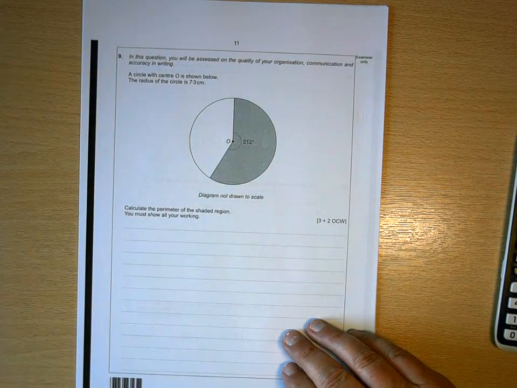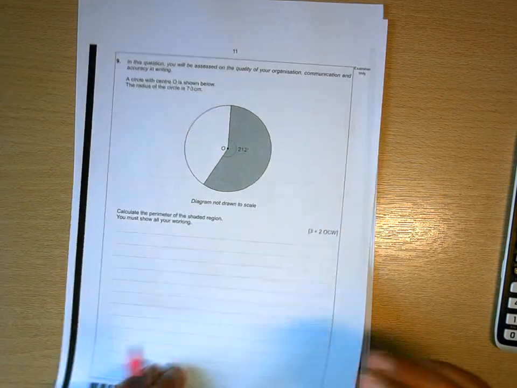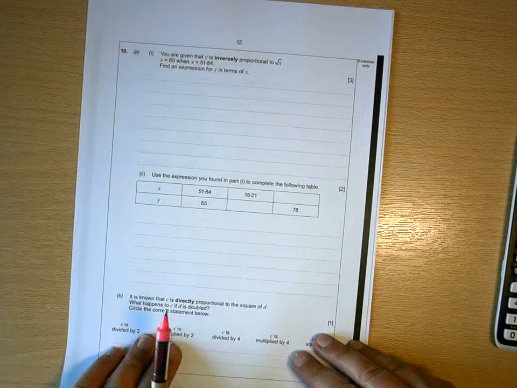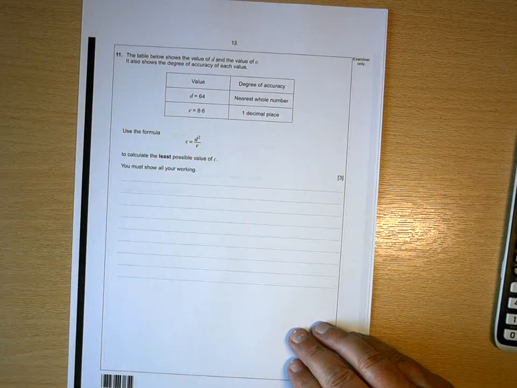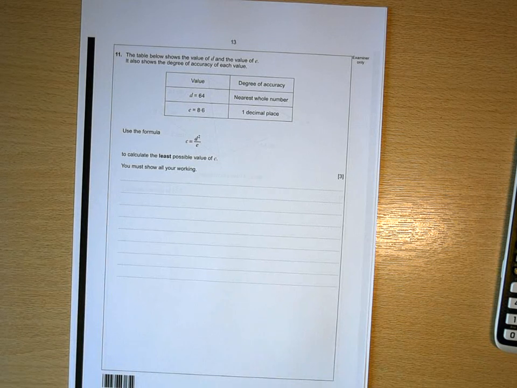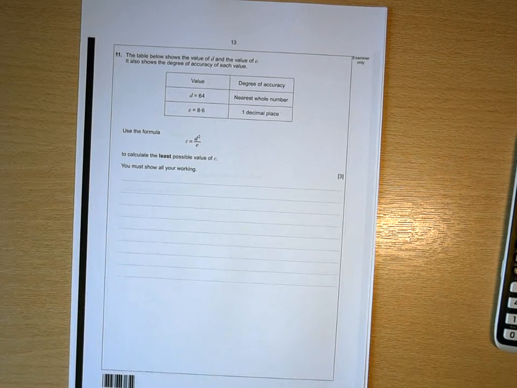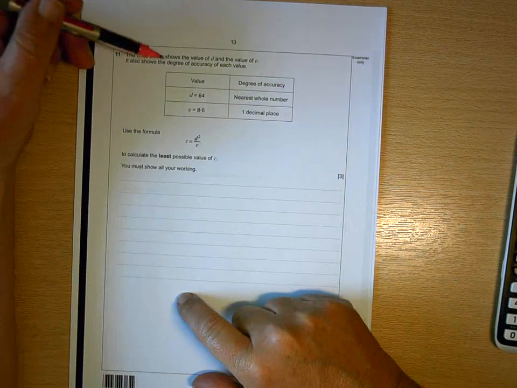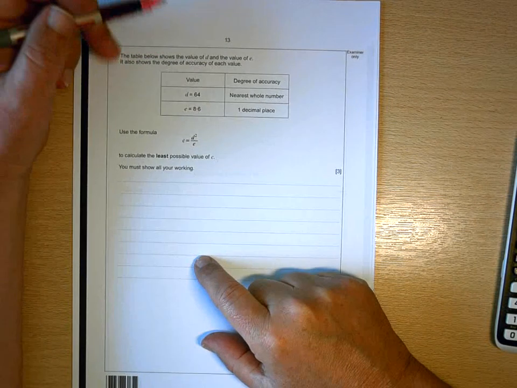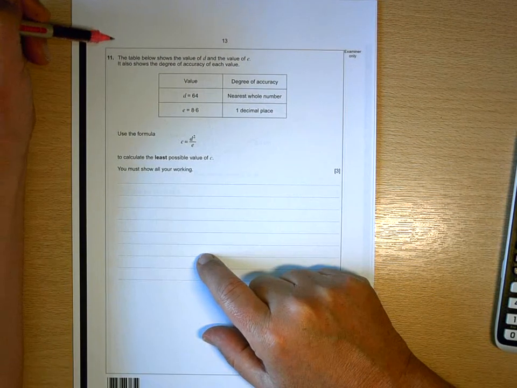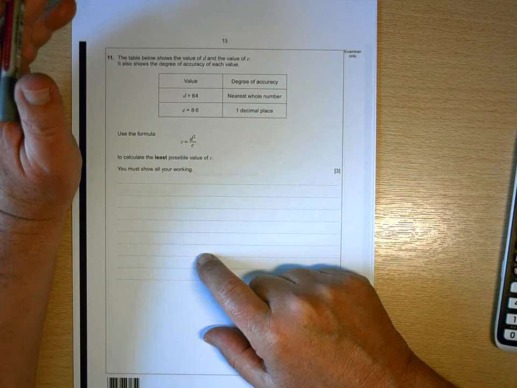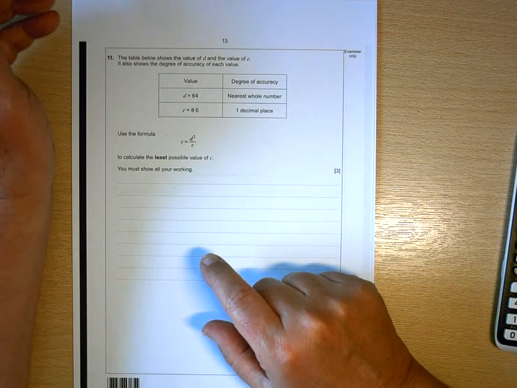Okay, question 9 we can't do, question 10 we can't do, question 11. The table below shows the value of D and the value of E. It also shows the degree of accuracy of each value. So this is the rounding question. It's in the second half of a higher tier paper. It's not going to be just simple.